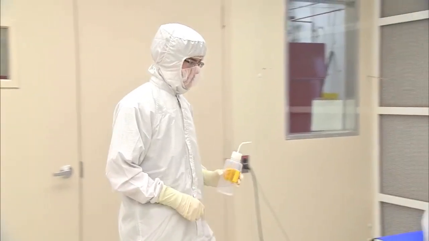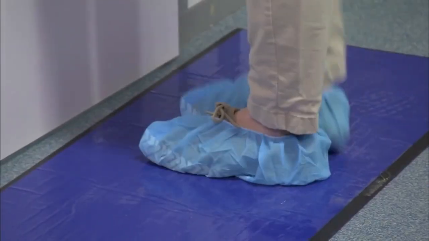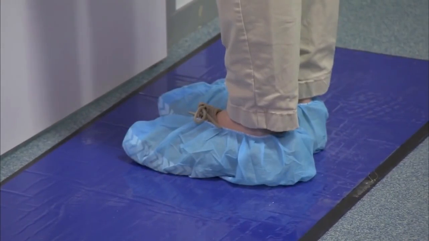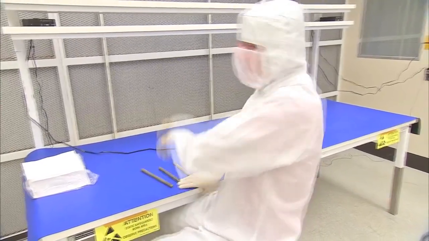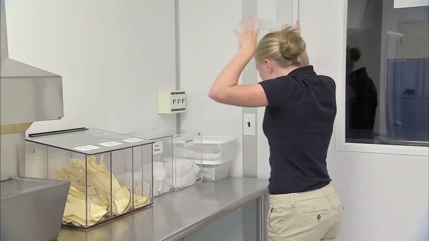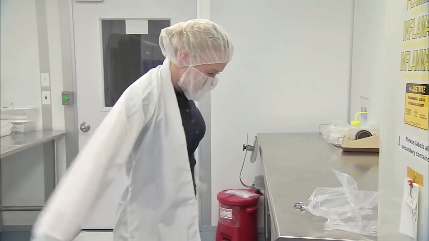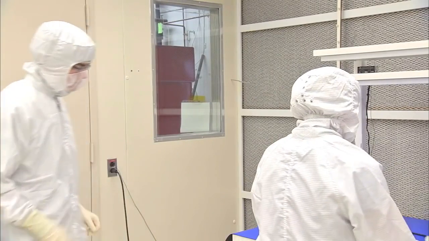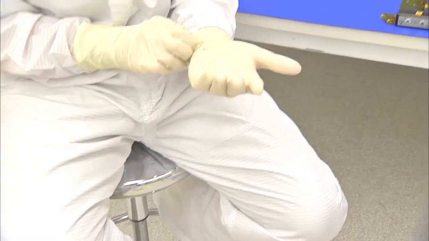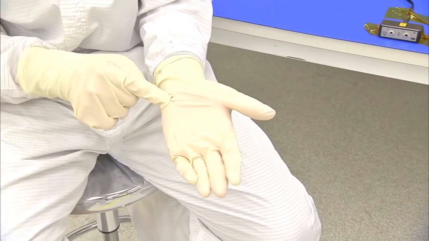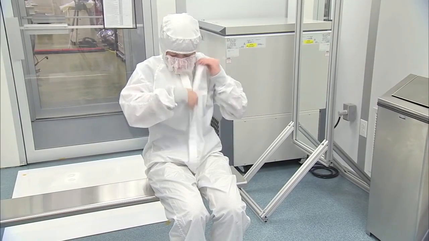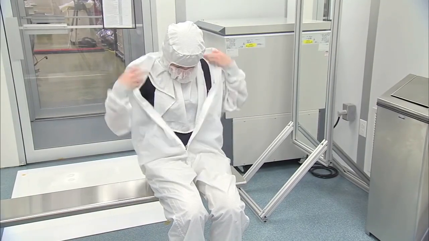To review, practicing proper cleanroom procedures is integral to maintain a cleanroom environment. It helps ensure the safety and success of a given project. When entering a cleanroom, you should dress up from the top down. While in the cleanroom, be sure to move slowly and deliberately, and check your gloves regularly. When exiting the cleanroom, degown in the reverse order.